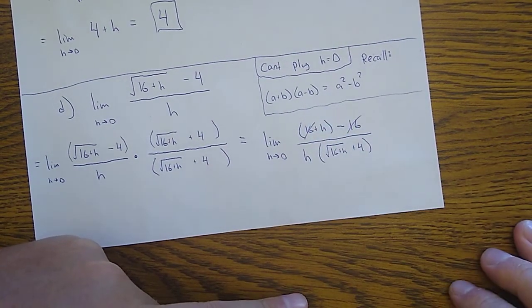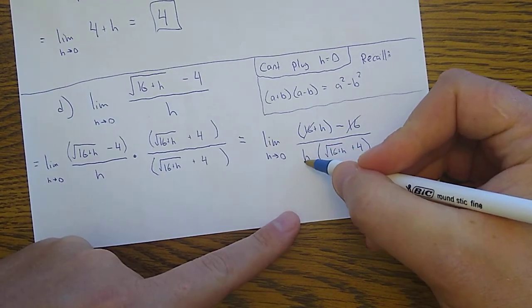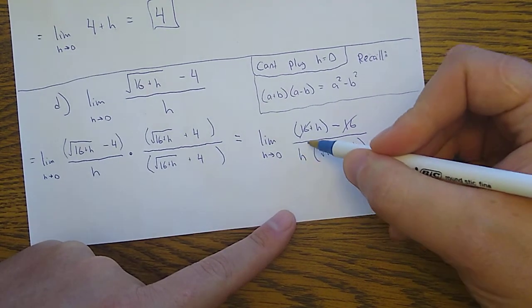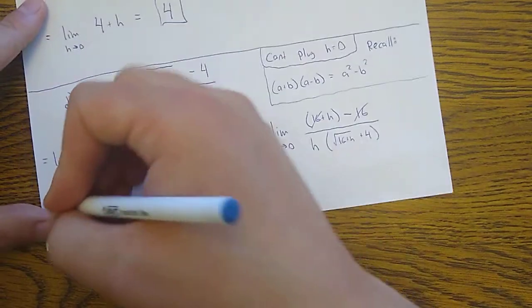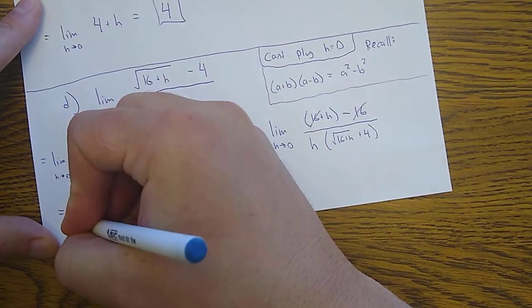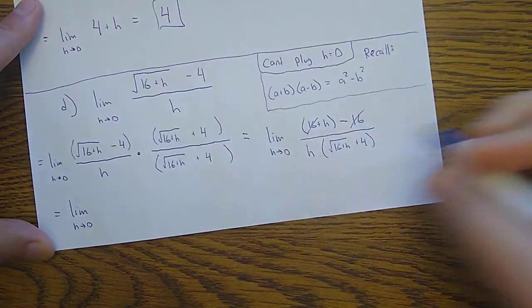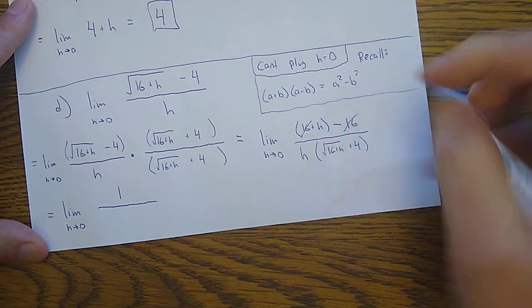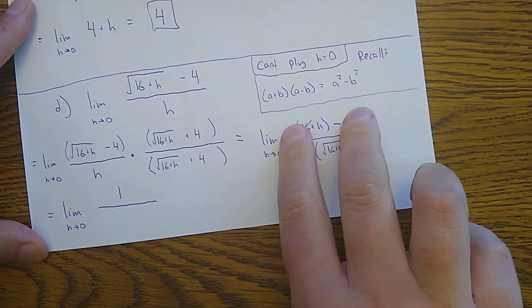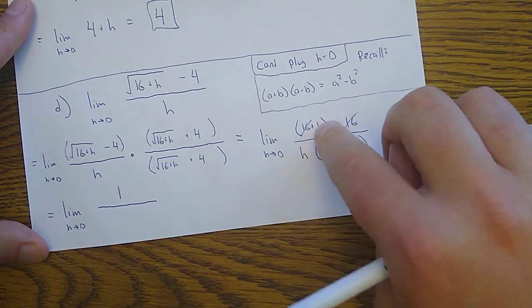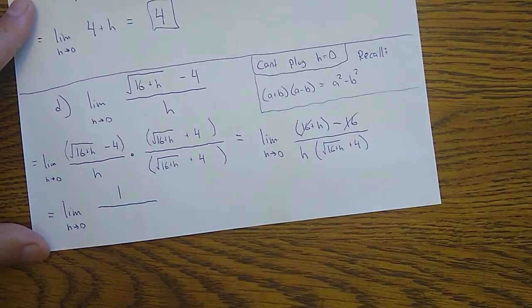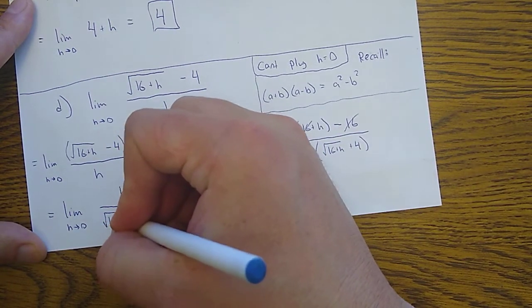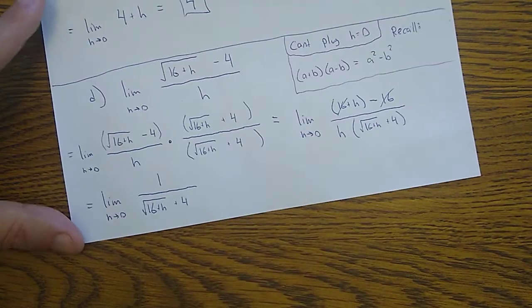Now the only thing on the top is an h, and then I can cancel this h with this h. After canceling the 16, all I have is an h, and if I cancel that with this h, then the top is now just a 1. On the bottom, this is gone, and all I have is this.